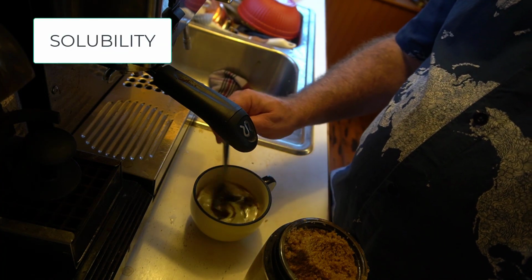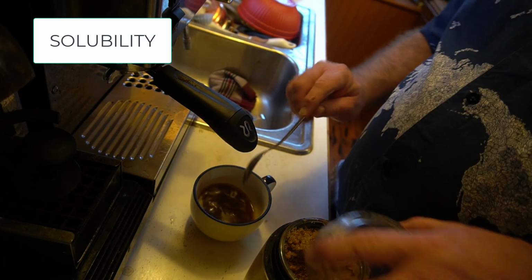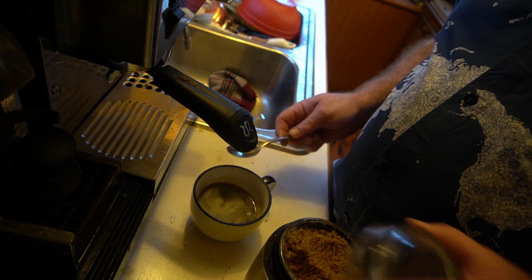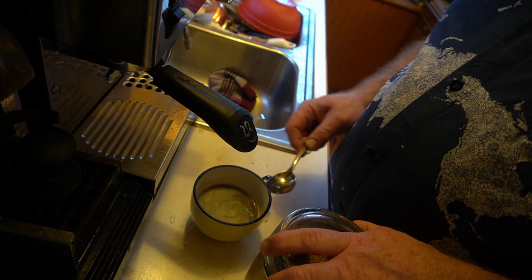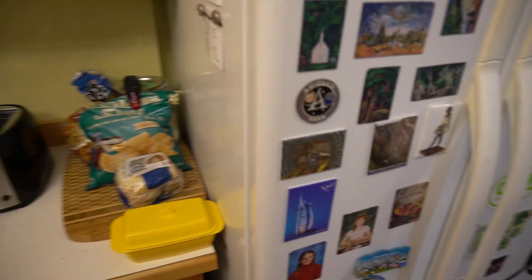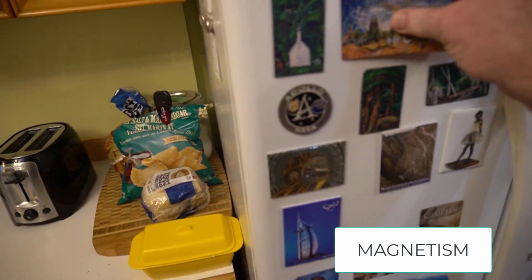Solubility. The sugar has a solubility in my coffee, which means what is its ability to dissolve? Now we've got to go to the fridge and get some milk. Oh, and look at this. Another property we have to deal with every morning. Magnetism.